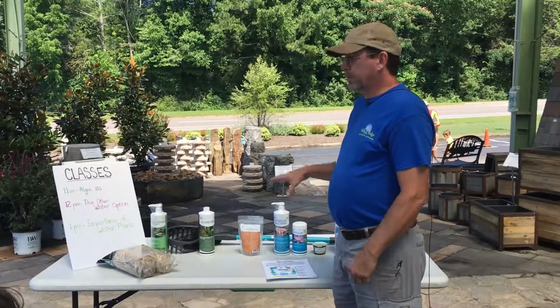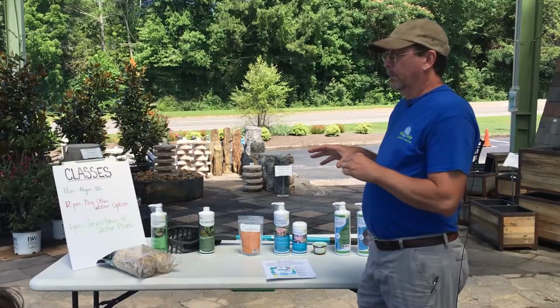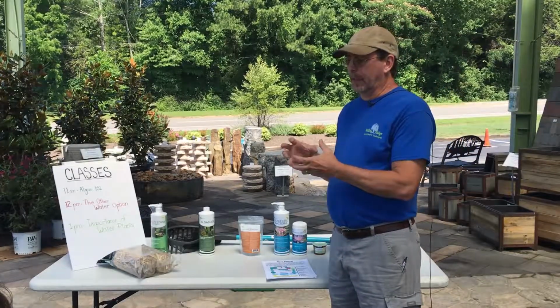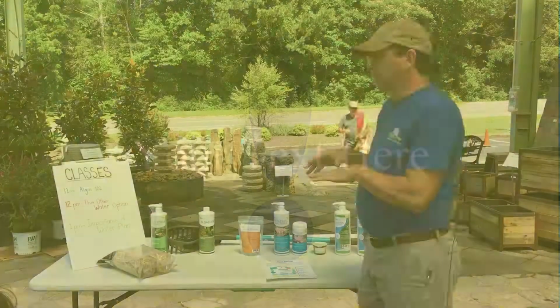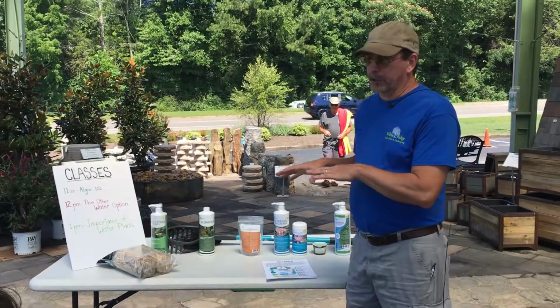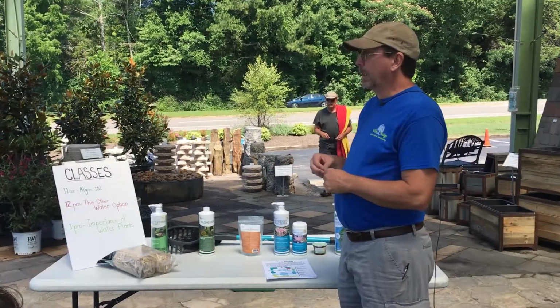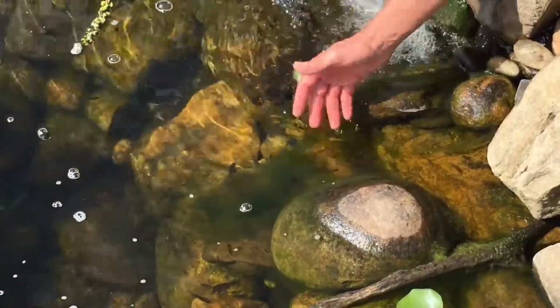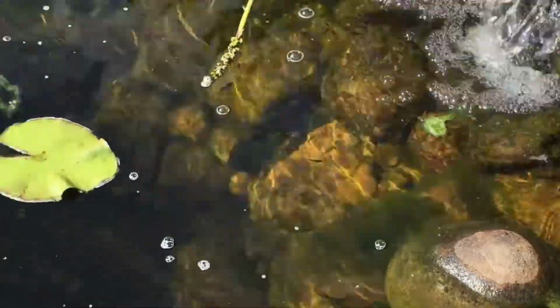And all of those things are aimed at, really, there's two different types of algae. There's the green water, the pea soup algae, which is a single cell algae that floats in the water. And by using these, you're controlling a lot of that. The other type of algae is string algae, and that's the stuff that attaches to the rocks and strings out into the water.